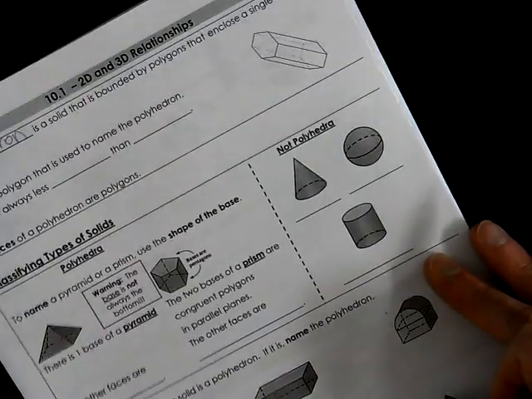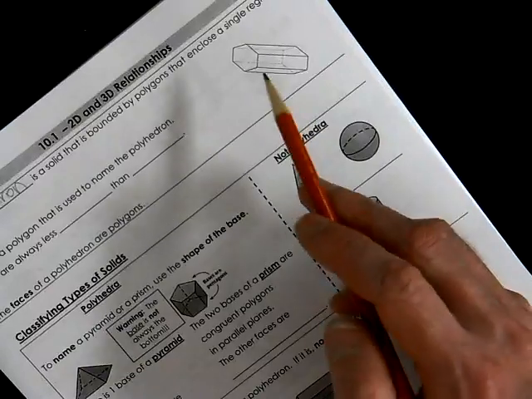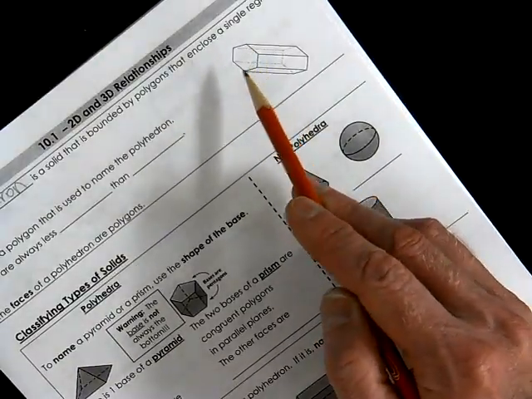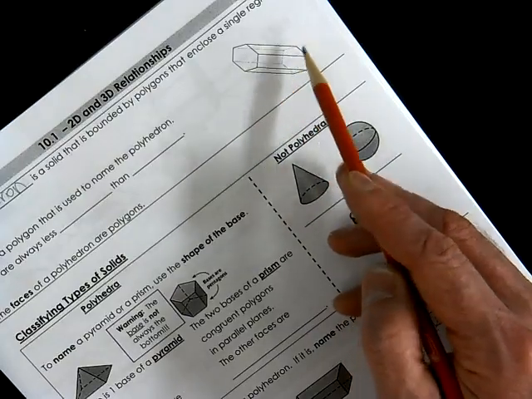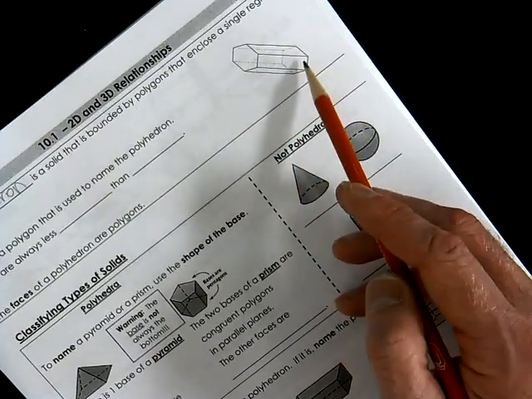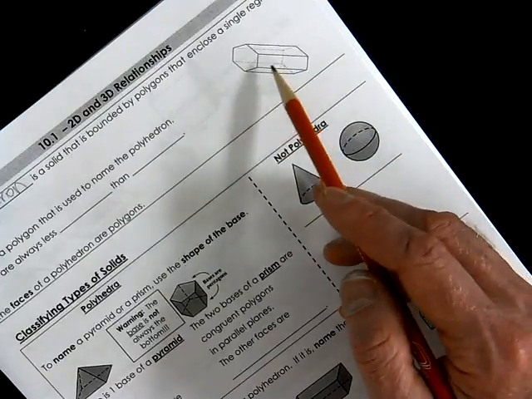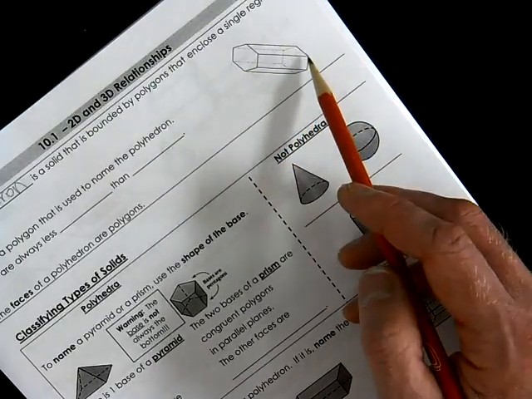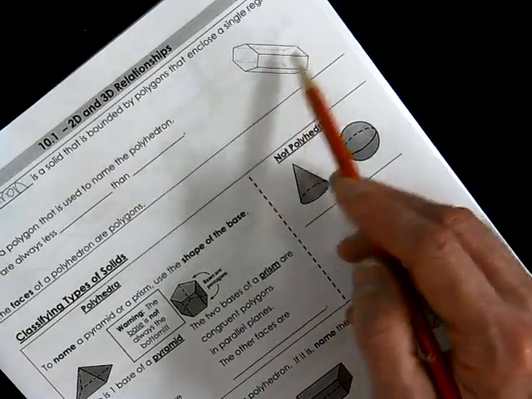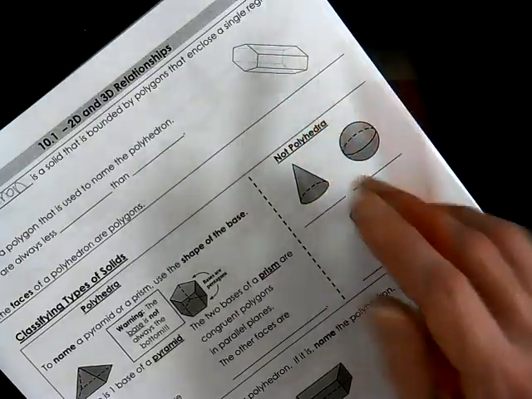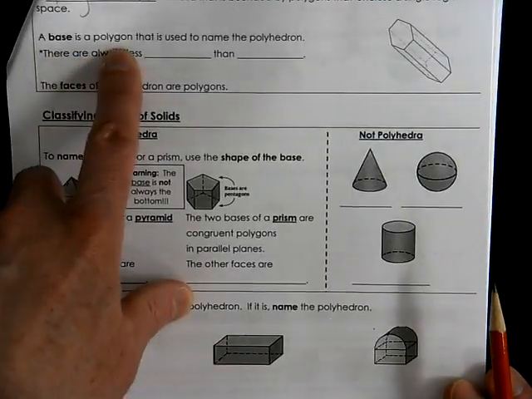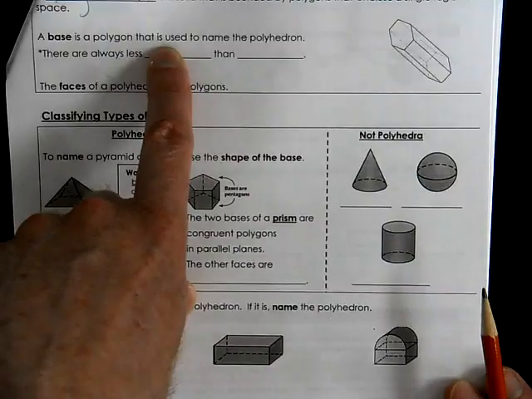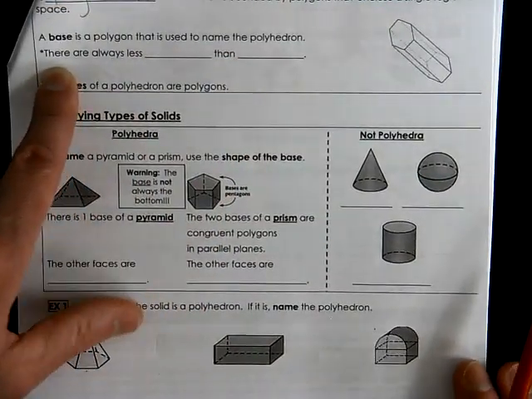Sometimes it's sitting sideways. And the base, I look at it as the shape that's being repeated all the way through from one end to another. Often the top to the bottom, but in some cases the left to the right. You just have to look at the shape and see if it's sitting on its side or if it's sitting on its base. A base is a polygon that is used to name the polyhedron.